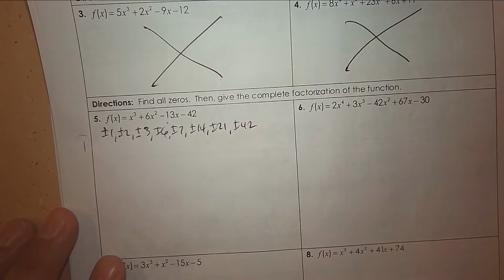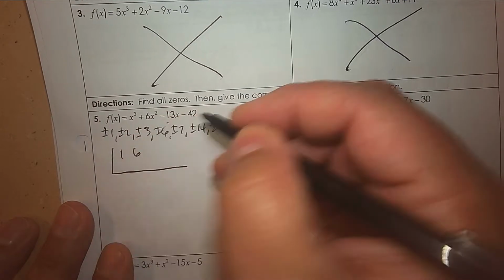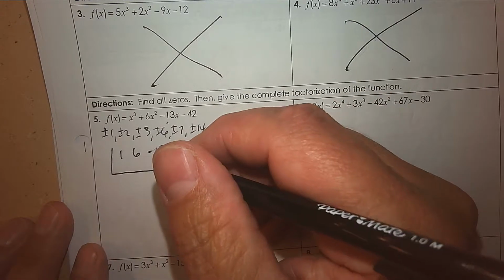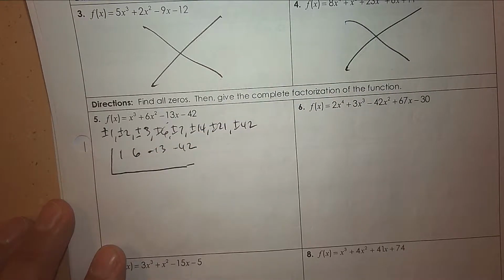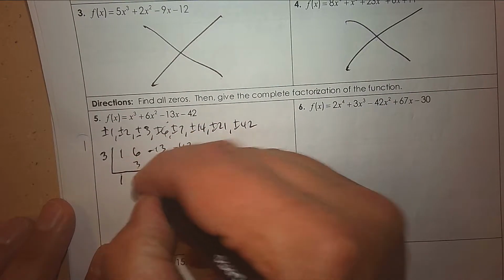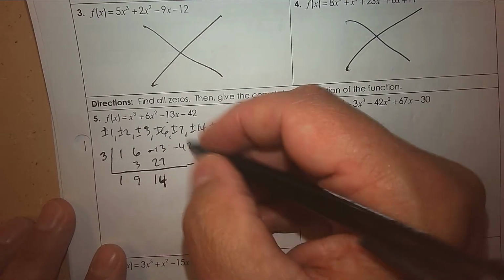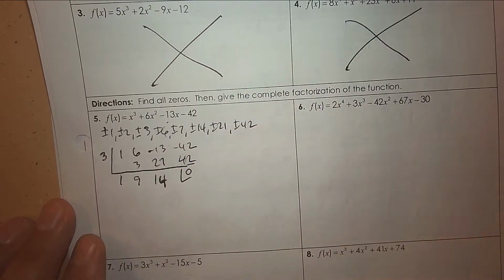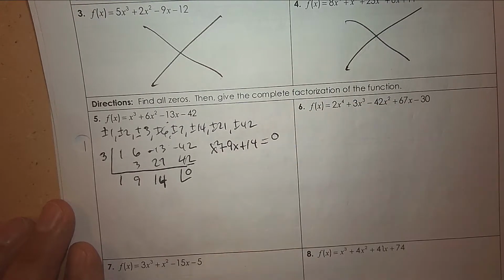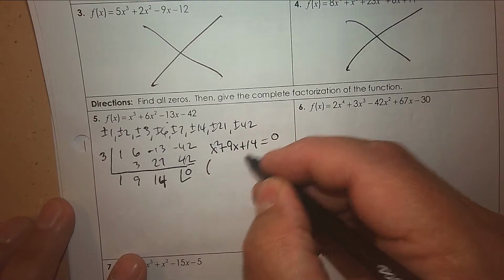So there's the list. Then I'm going to use synthetic division. Be careful if there's any missing powers. And then positive 1 doesn't work, so you go to the next one. Now it's not fair because I know the one that works, but you'd have to keep guessing and checking until you find the one that gives you a remainder of 0. So positive 3 gives you that. You're left with x squared plus 9x plus 14 equals 0. That's actually factorable. Two numbers that multiply to 14 and add to 9 are 7 and 2.